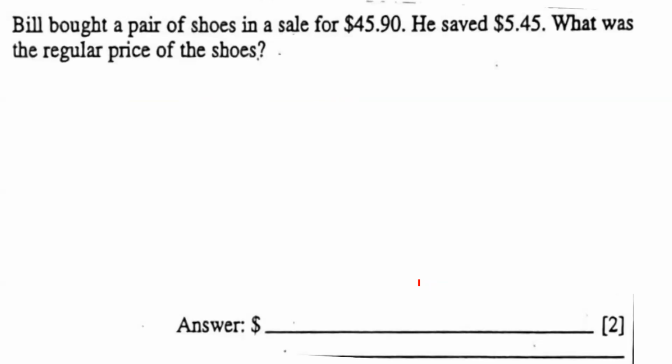The next question says, Bill bought a pair of shoes in a sale for $45.90. He saved $5.45. What was the regular price of the shoes?